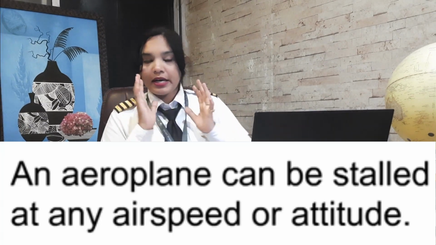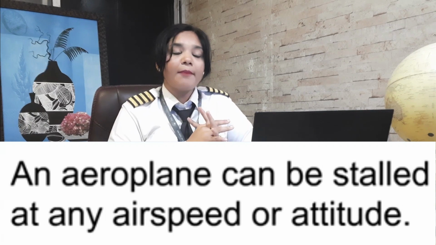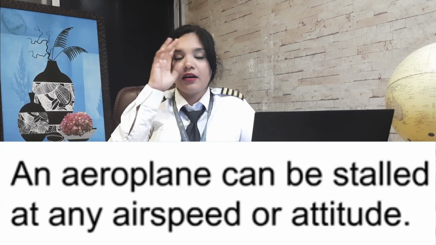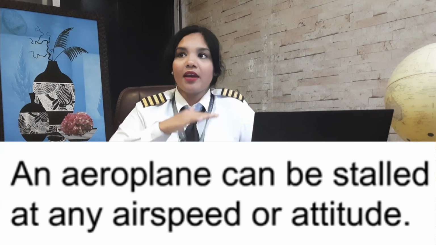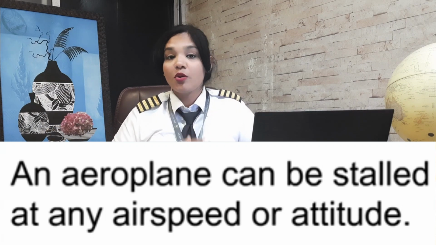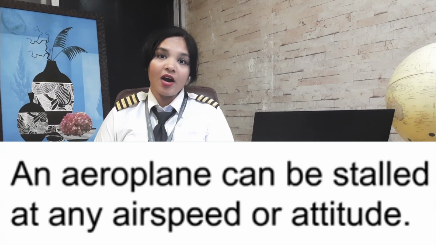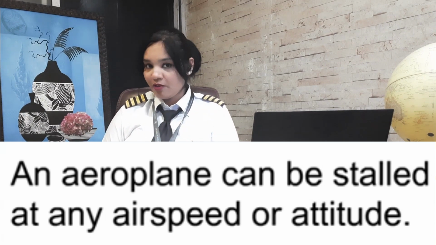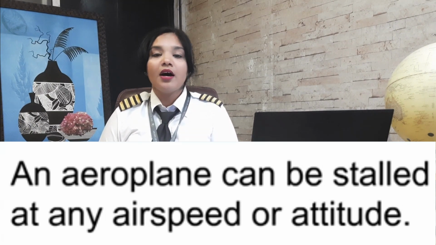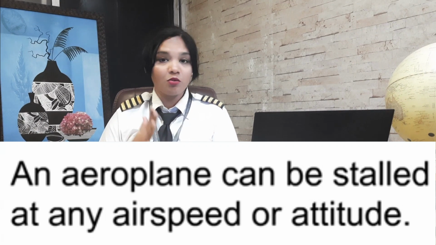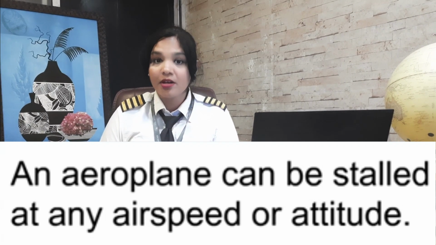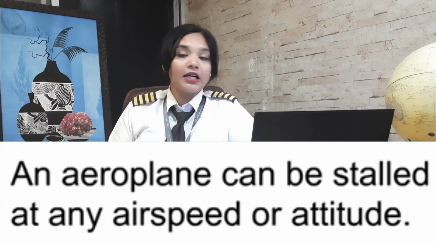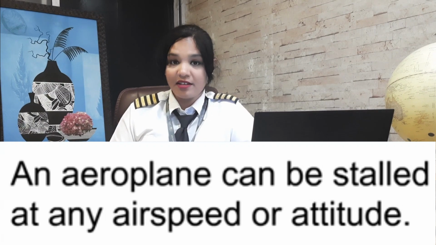Now remember this: an aircraft can be stalled at any airspeed or at any altitude. Very important to remember this. You can't say you can only stall at certain conditions. An airplane can stall at any given condition. You have to be mindful of when a stall happens, because a stall can be pretty violent, and especially when you're closer to the ground and do not have enough time or altitude to recover, it can be catastrophic. So remember that stall has to be prevented at any cost.